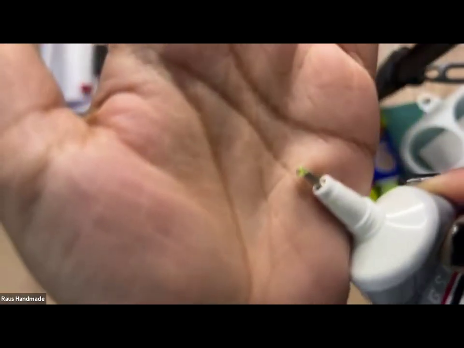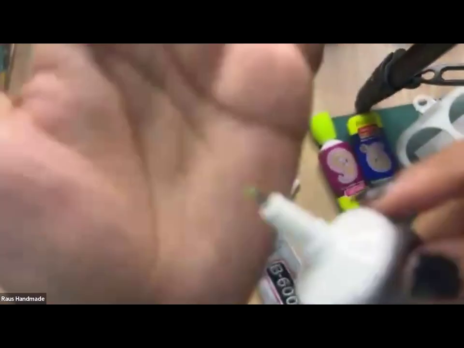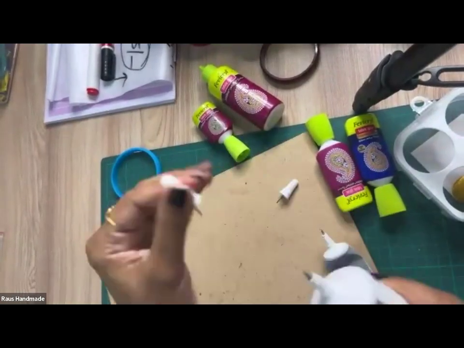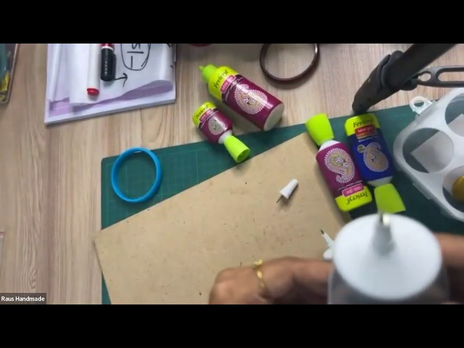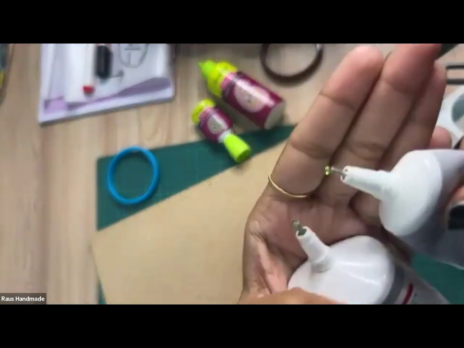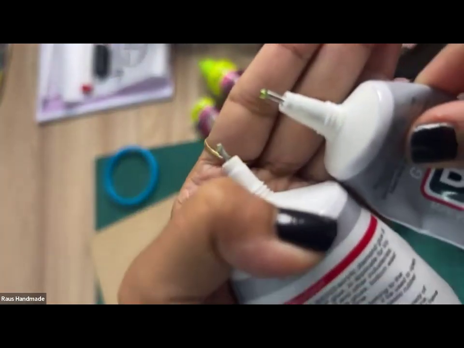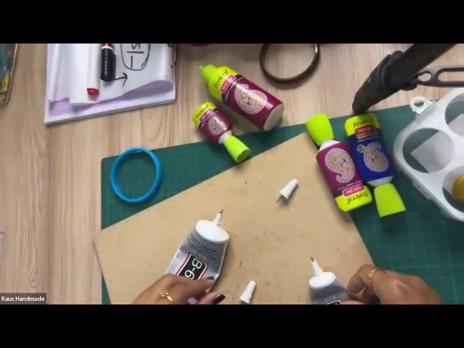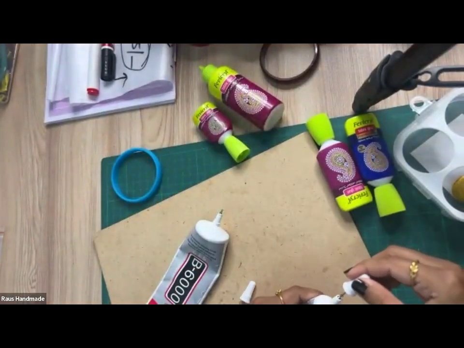This is very thick. We cannot work with this glue. You can also see the color of the glue. It has slightly become yellowish green. The normal one doesn't look like that. I'll show you. Can you see the difference between these two? The color, right? So please be aware of all such things while you purchase.